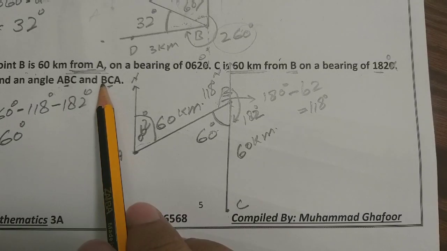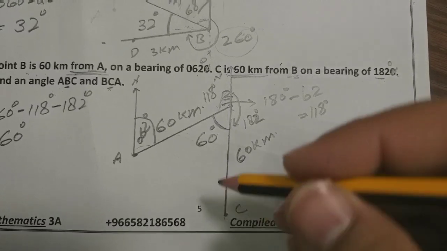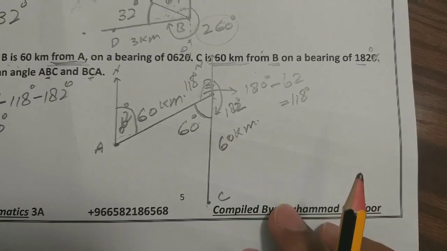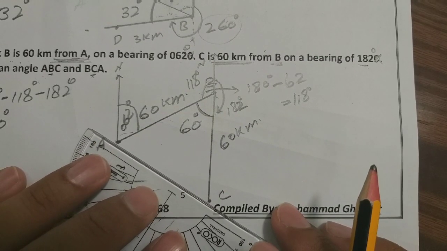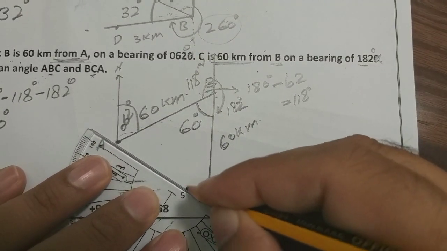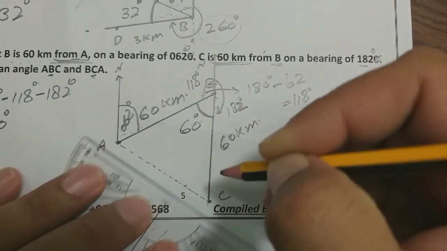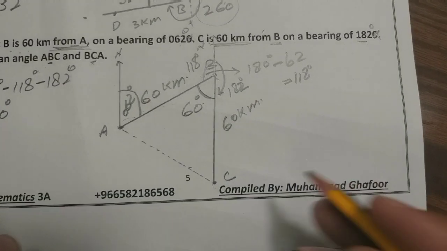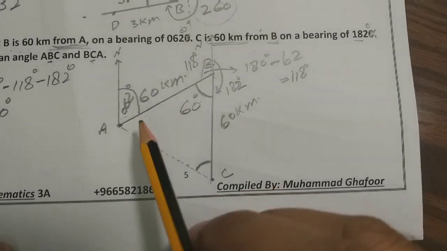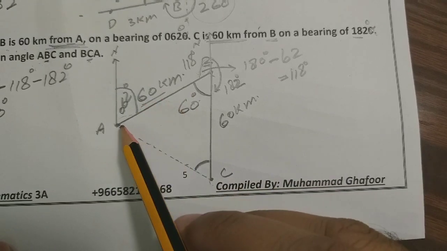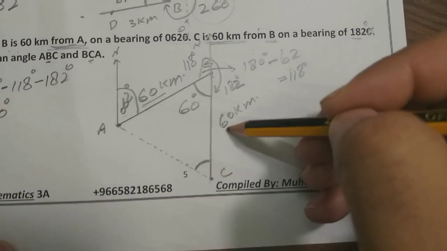Now we need to find angle BCA. We need to find this angle. If I join these two points with a dotted line, it becomes a triangle. So I need to find this angle. Now if you observe in this question, it is 60 kilometers from A to B, and from B to C also 60 kilometers.